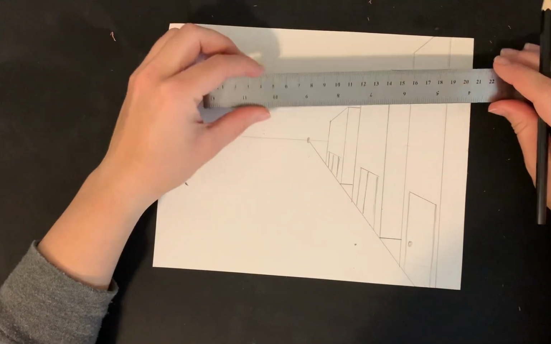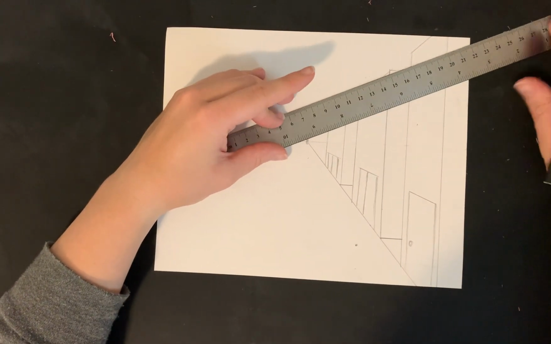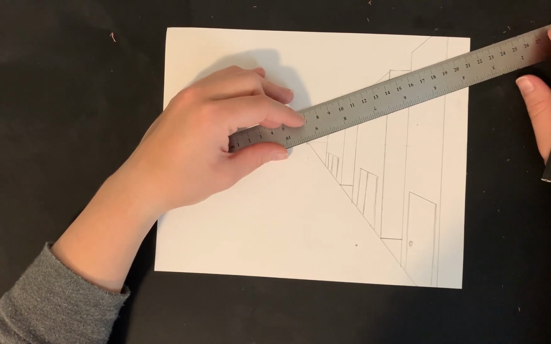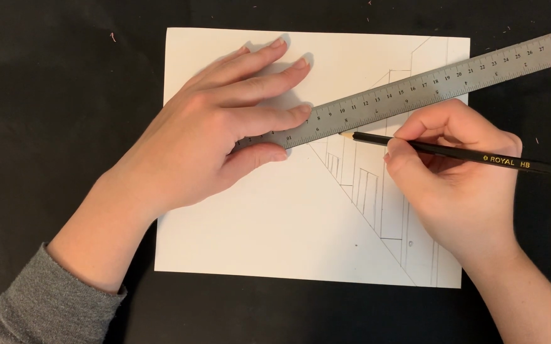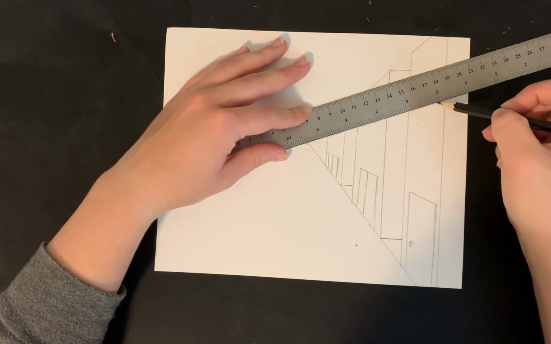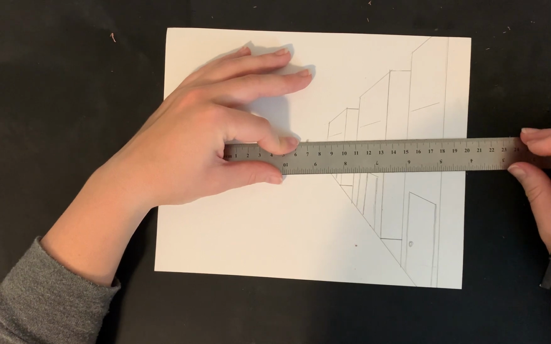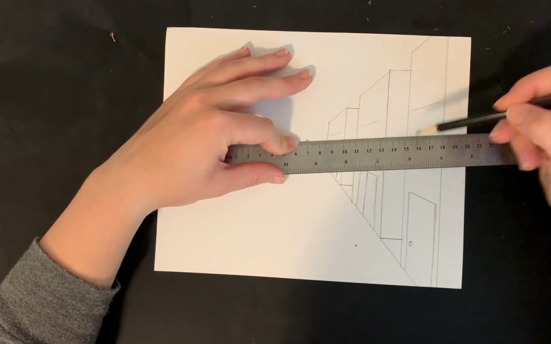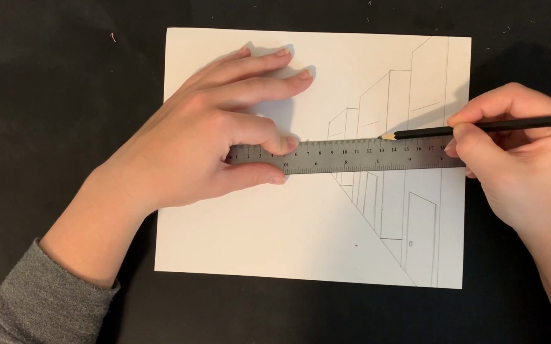So again, if it's on this side, remember that we're having to have everything go through our vanishing point. Okay, so here I'm going to draw another line. These are going to be at the top of my windows. And I'm angling the line from the vanishing point to the side of the paper. And these are going to be the bottom of my windows.